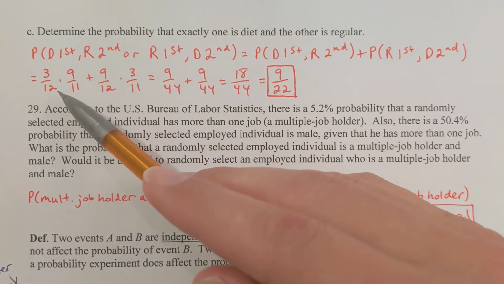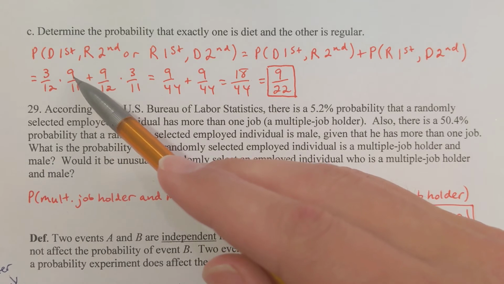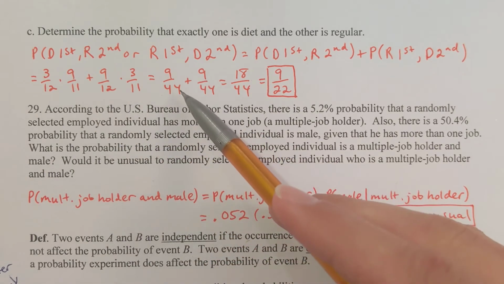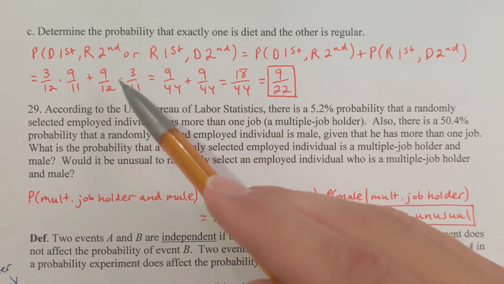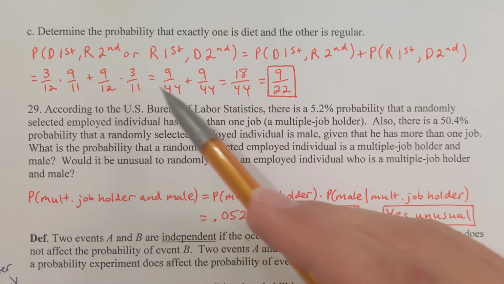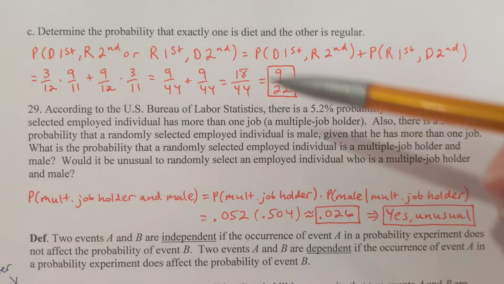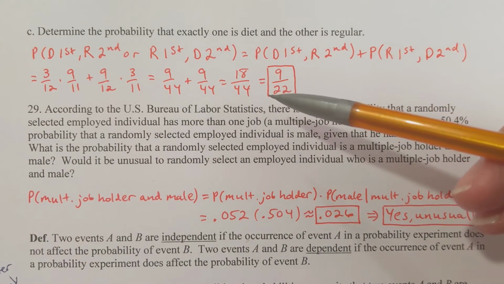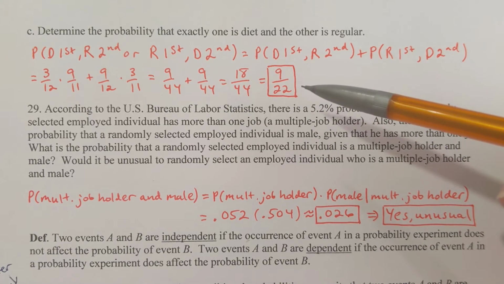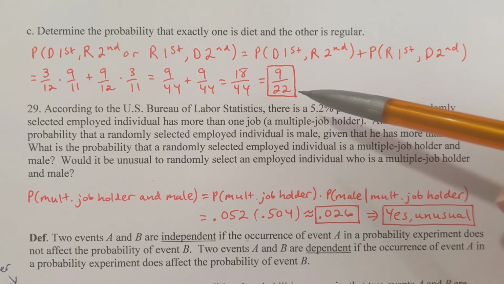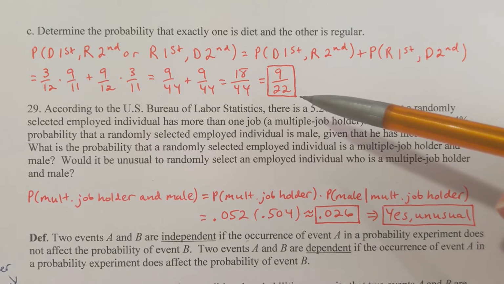3 over 12 is 1/4. 9 over 11 times 1/4 would be 9 over 44, plus another 9 over 44. All I've done is switch the numerators here. And 9 over 44 plus 9 over 44 gives me 18 over 44. 18 over 44 reduces to 9 over 22. So 9 over 22 would be the answer to that.